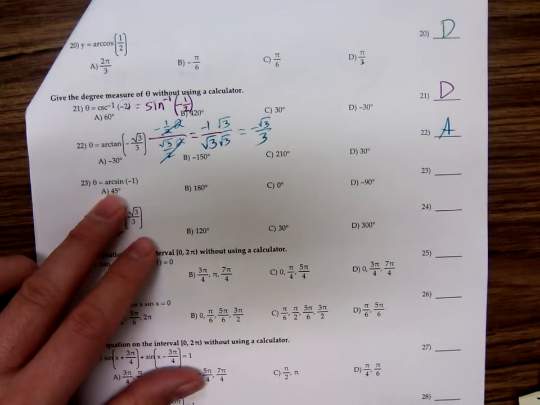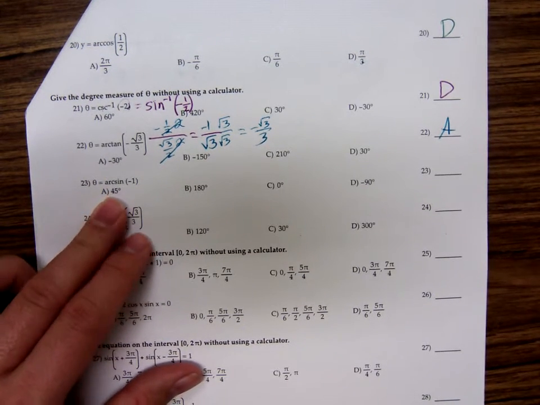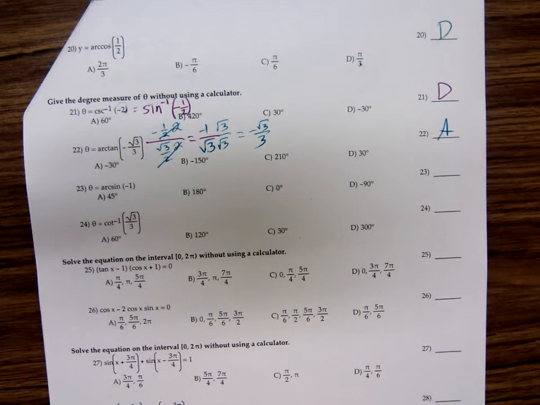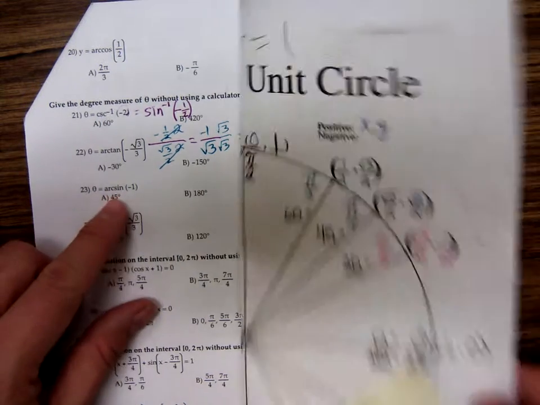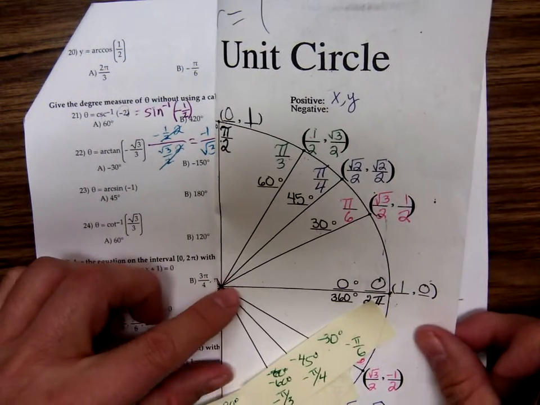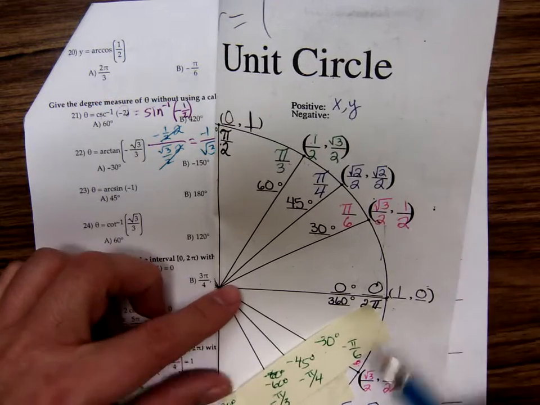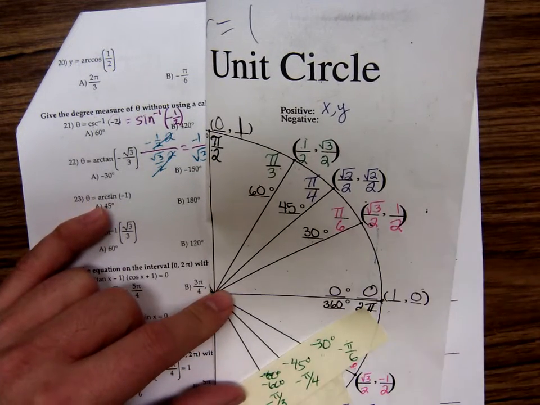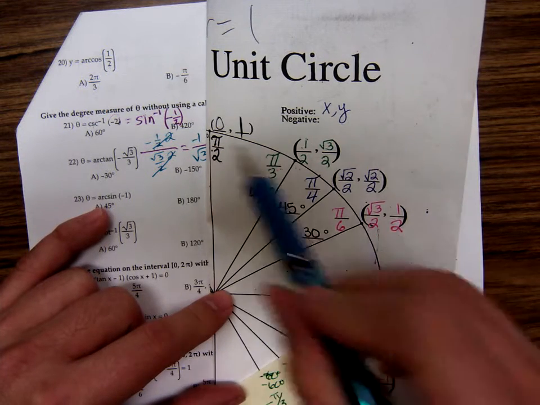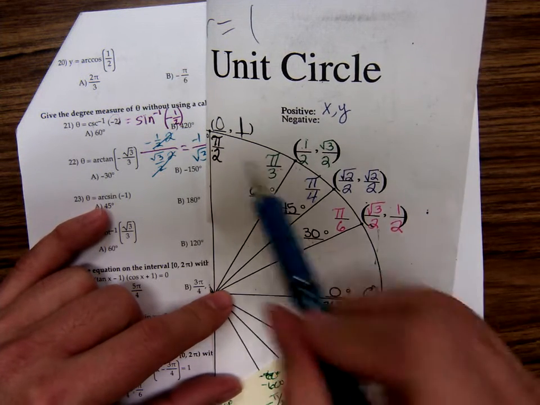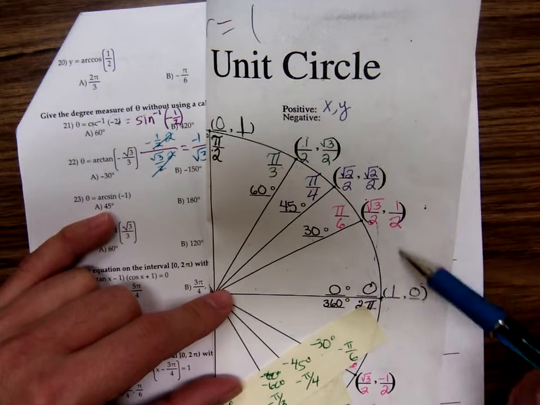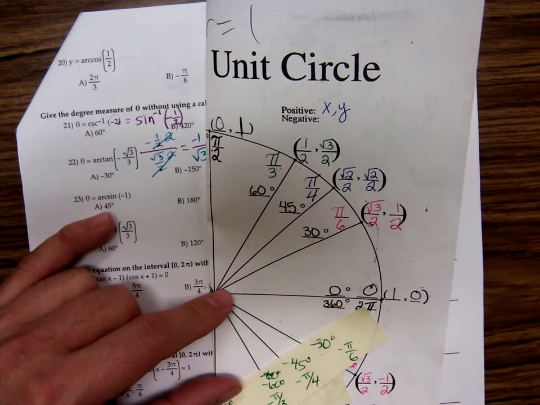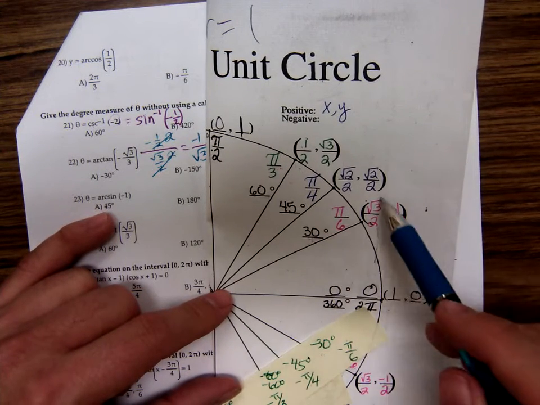Now, let's see, number 23. Arc sine negative 1. Inverse sine is defined over that interval negative pi over 2 to pi over 2, or negative 90 degrees to 90 degrees. Well, where is sine negative 1? Well, surely nowhere up here.